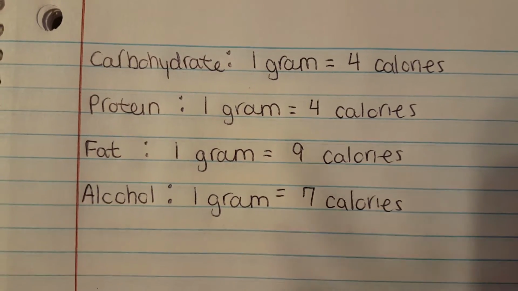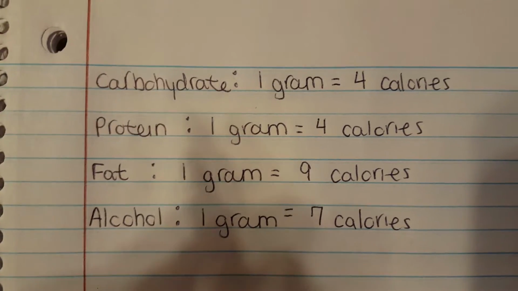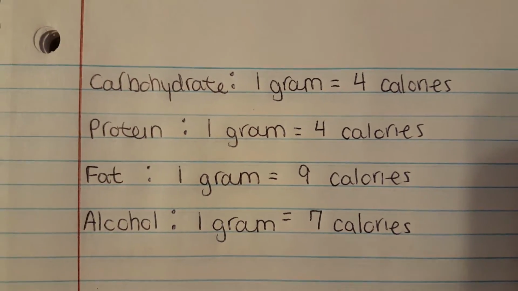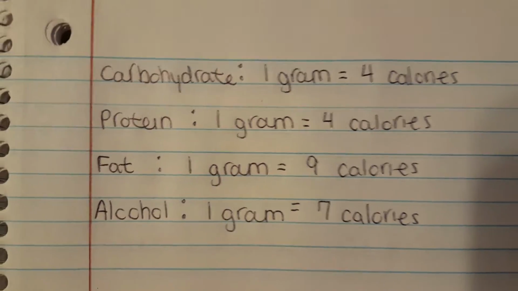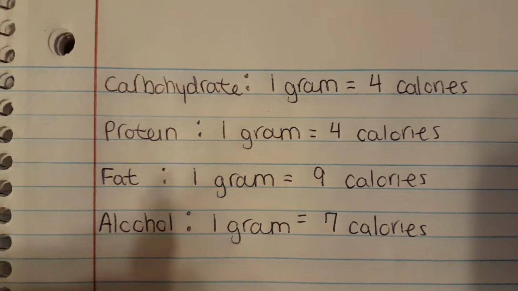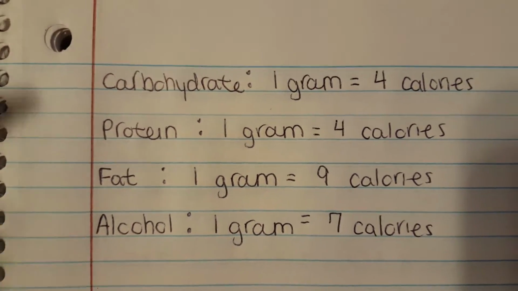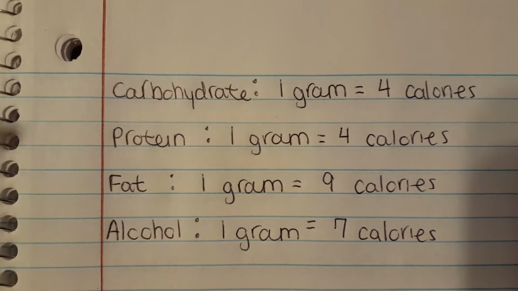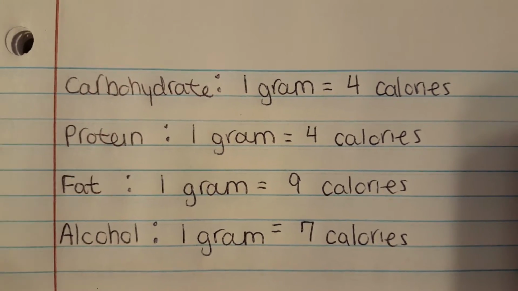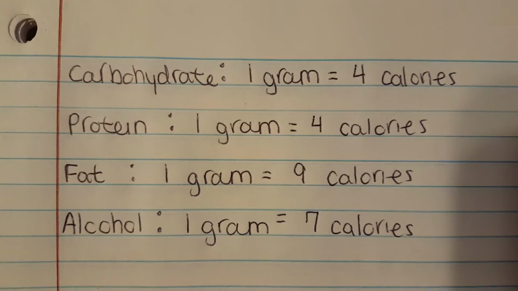So this right here, you need to remember this. So for carbohydrates, 1 gram of carbohydrate equals 4 calories. For protein, 1 gram of protein equals 4 calories. Fat, 1 gram of fat is 9 calories. 1 gram of alcohol is 7 calories. So these 4 nutrients are where you get your calories from. All right. So remember this. You need to take a mental snapshot of this, because this is basic. You have to know this.